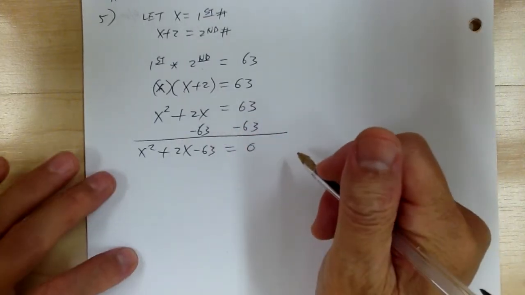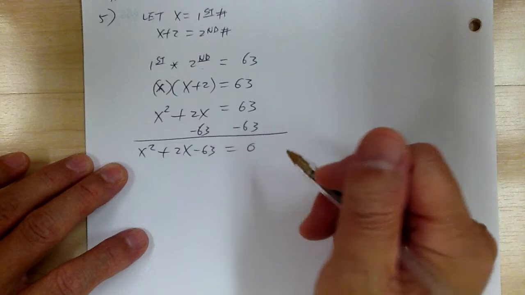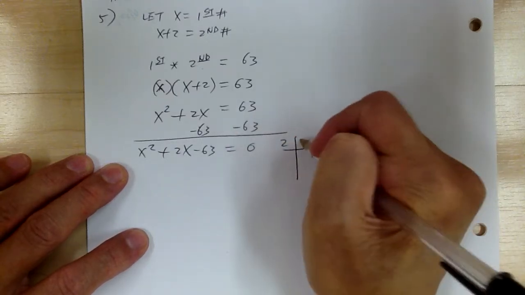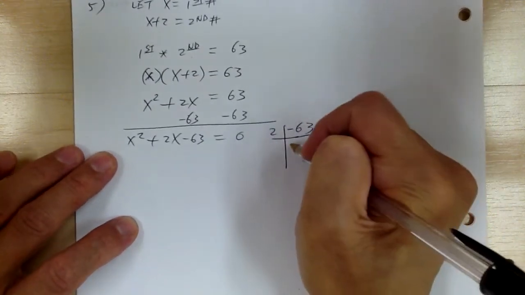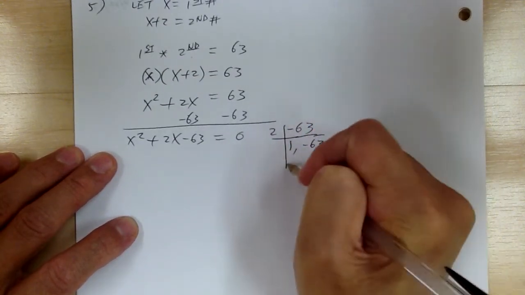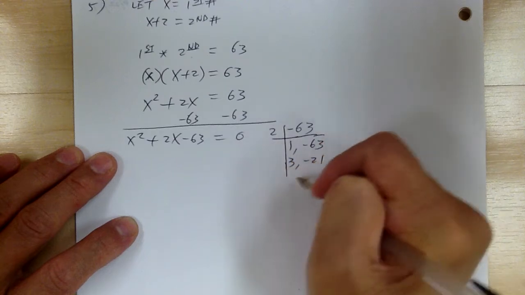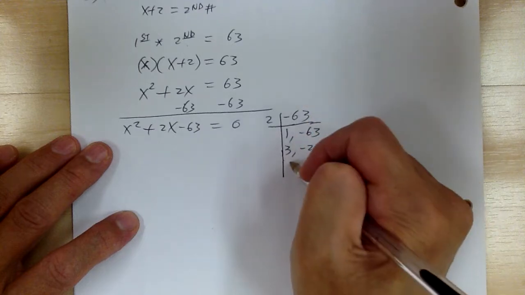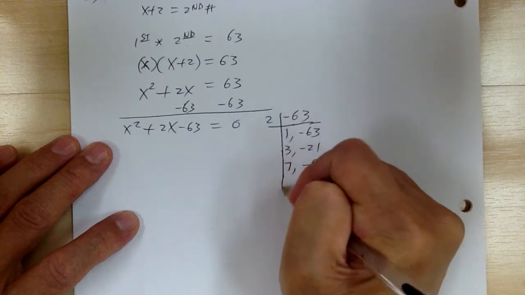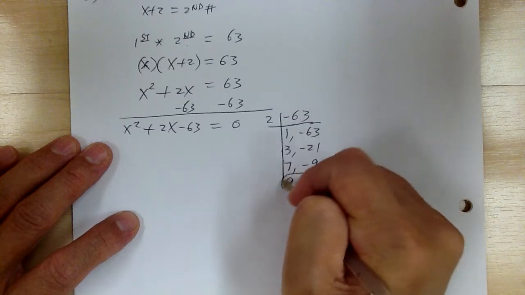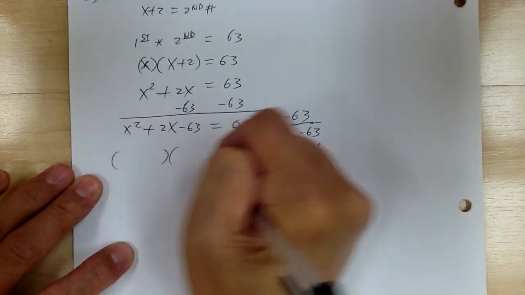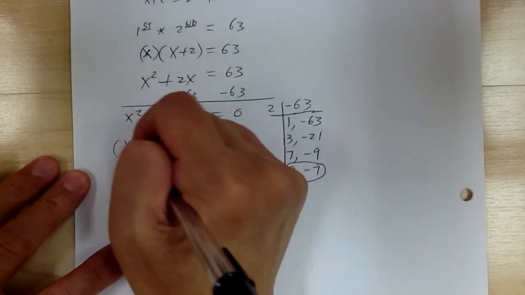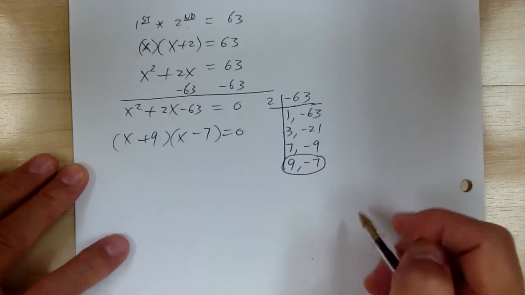And when you're ready to do the factoring, you can start with step 1, common factor, then step 2, special factor, then you go to master product. So it'd be 2, negative 63. So start with 1, negative 63. 2 cannot. 3, negative 21. 4 cannot, 5, 6, 7, negative 9. And then you go 9, negative 7. So this would be the correct combination. So you're going to get x and x, right? So that's the first terms. And you're going to get plus 9 minus 7.